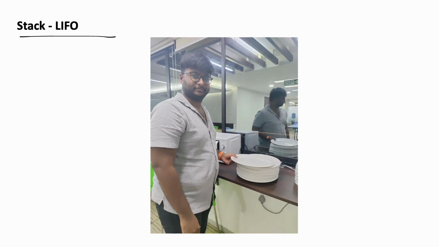now this is the fun part. So we think data structures and algorithms are only in the computer, but they actually exist in our real world too. So let's look at some of them. Stack. Stack is last in first out. You can see this person is taking the last plate which is kept on top of the existing plates. So basically the last in and the first out.